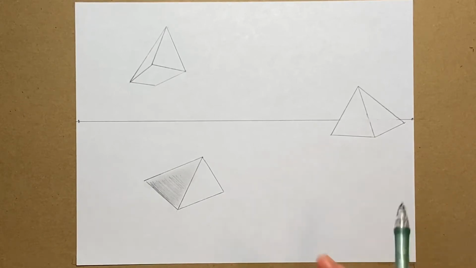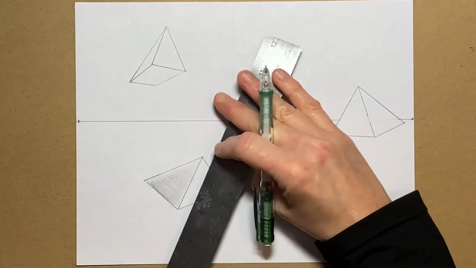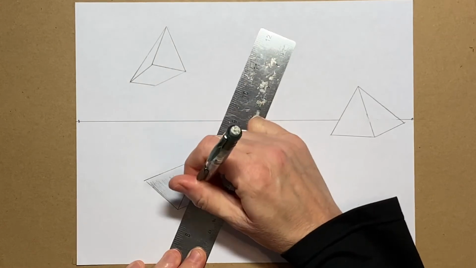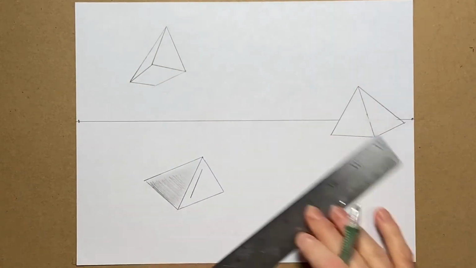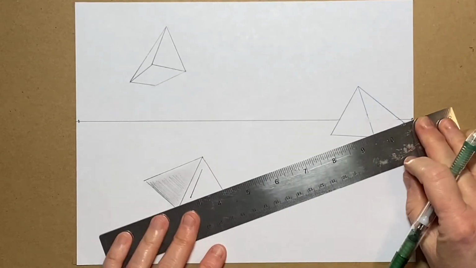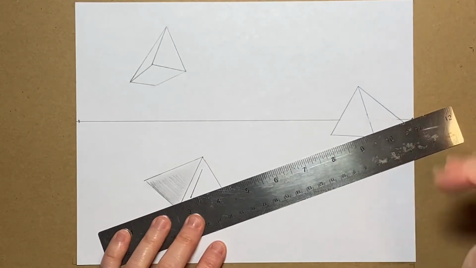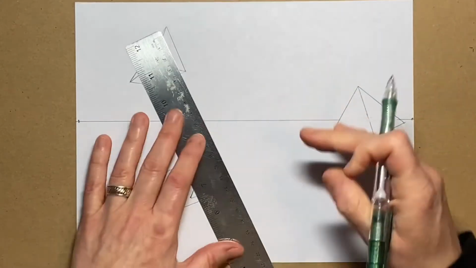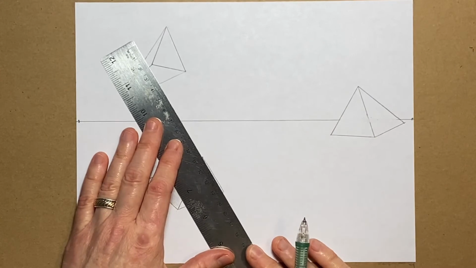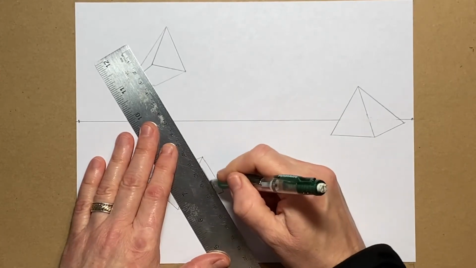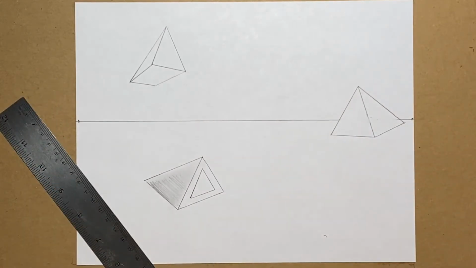Now, if I wanted to add openings onto any of these, what I would do is I would follow the main edges just like I've done here. I started with this. The bottom of it is going to go back to my vanishing point. And then I want to try to follow this edge and keep that parallel. And so I did this.